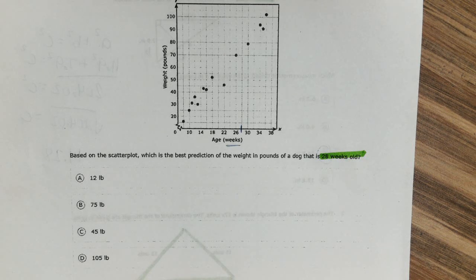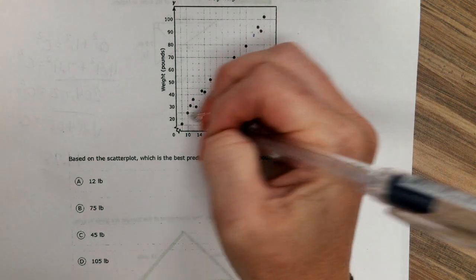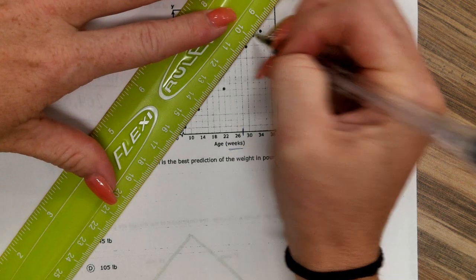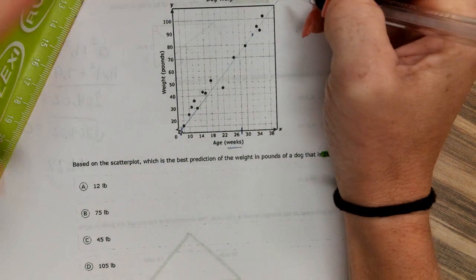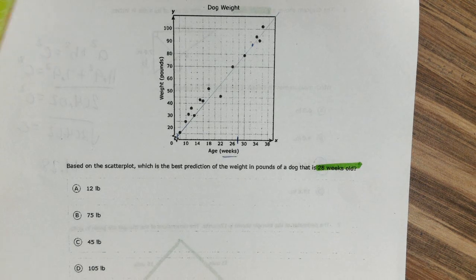Remember that to draw a trend line, you can draw your little guidelines, or you can just find 2 dots that would fall right in the middle and connect them. And if you don't like it, then redraw it. Everybody should have a trend line drawn. You can use the side of your calculator if you need a straight edge.